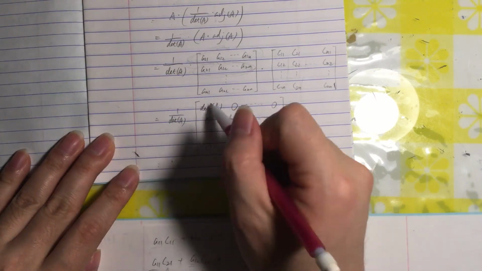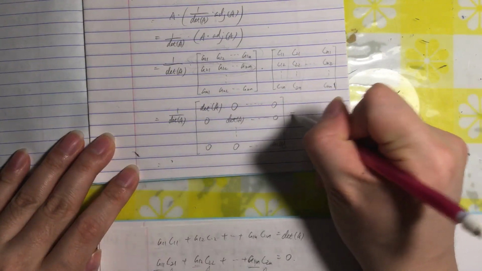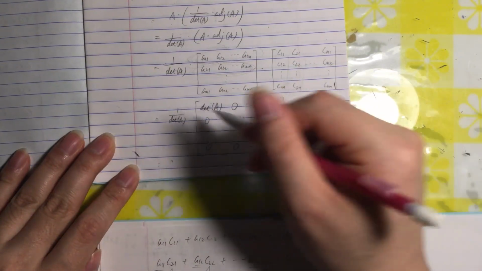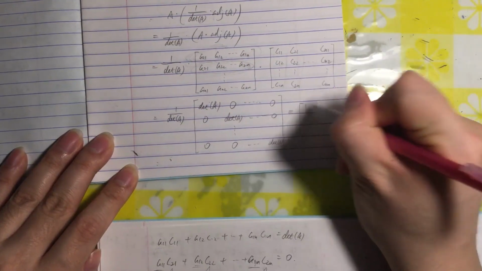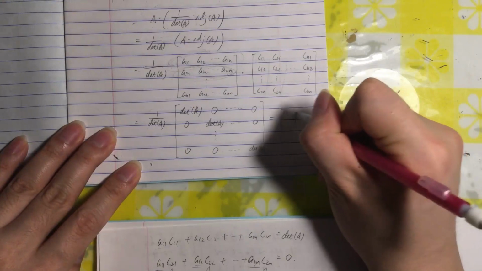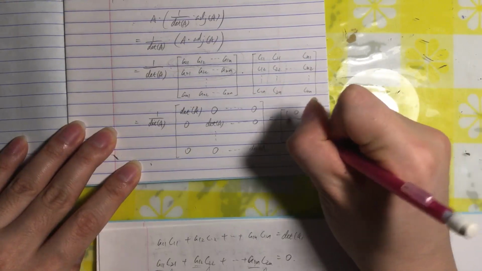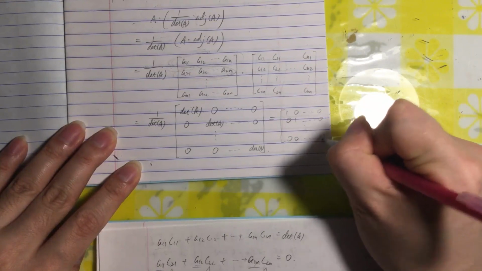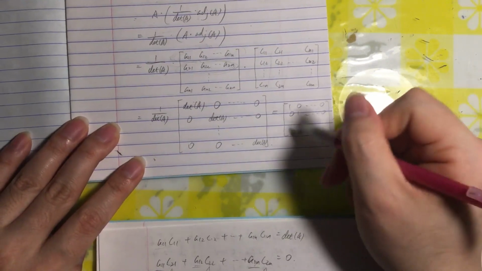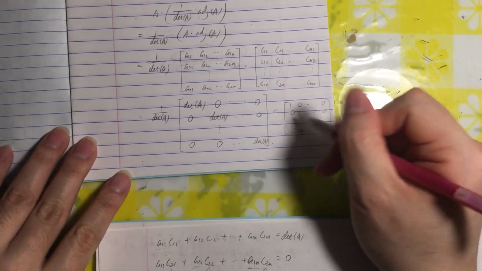If I distribute this scalar to each entry, I get 1 in the main diagonal and 0s everywhere. This is the identity matrix.